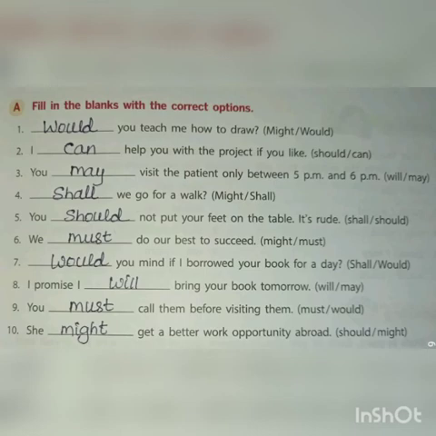Now let's see some examples. Fill in the blanks with the correct options. Would you teach me how to draw? I can help you with the project if you like. You may visit the patient only between 5 p.m. and 6 p.m.